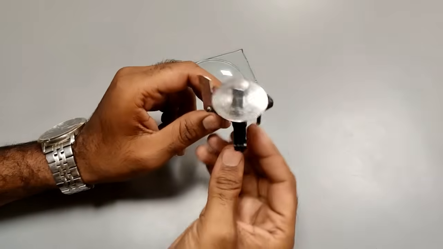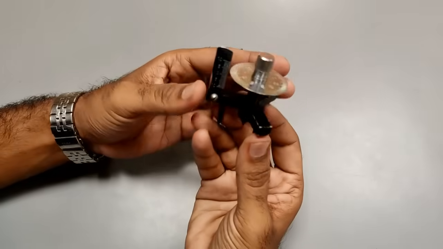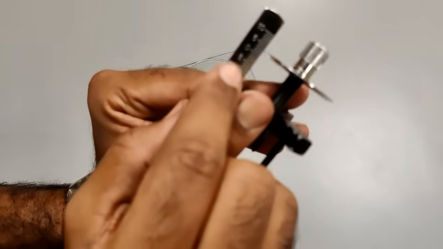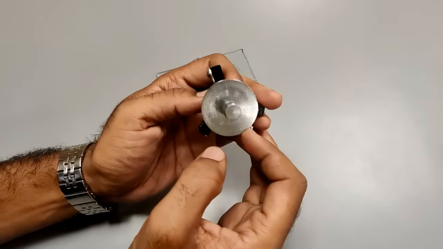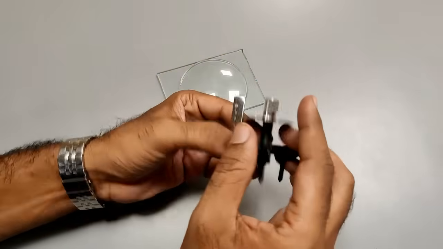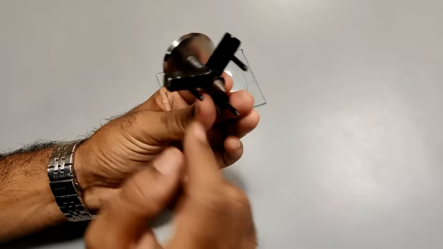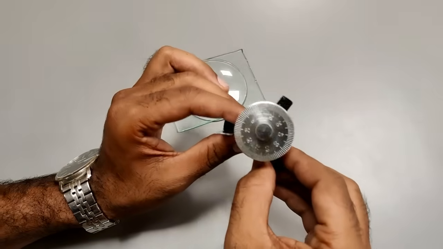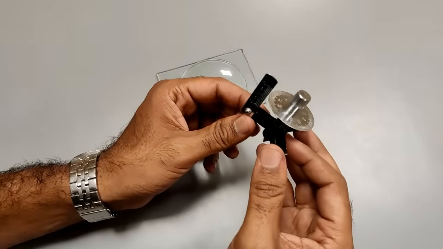Okay, let us begin the video then. We'll start with the practical of spherometer. This is the instrument we are going to use, called a spherometer. The spherometer has two scales as usual. This is the pitch scale and this is the circular or head scale. There are three legs to the spherometer and here we have a screw. This is the spherometer which we use to measure the radius of curvature of a sphere.